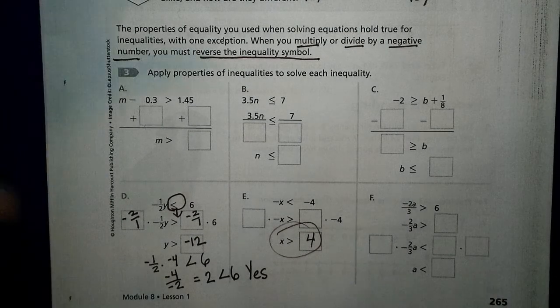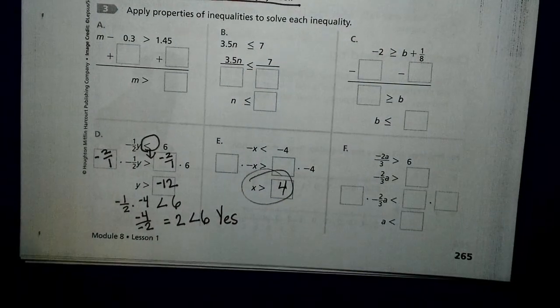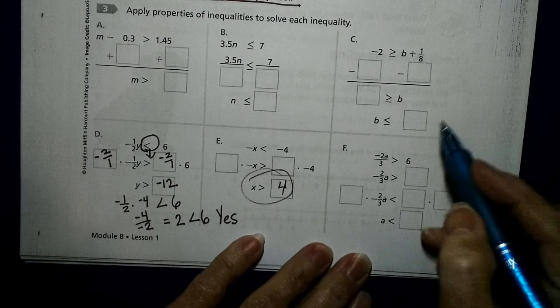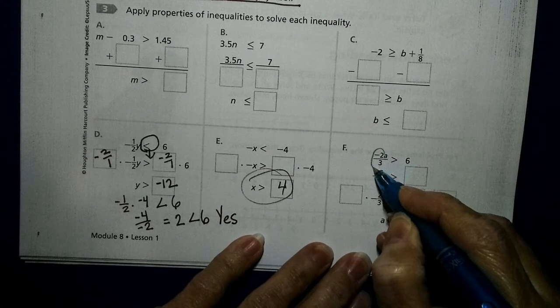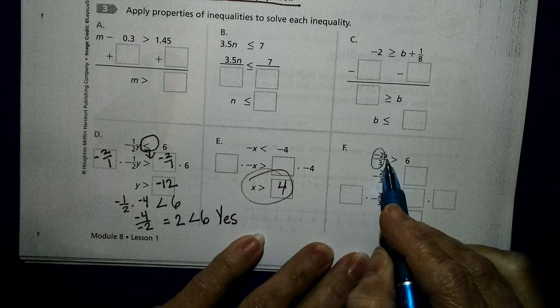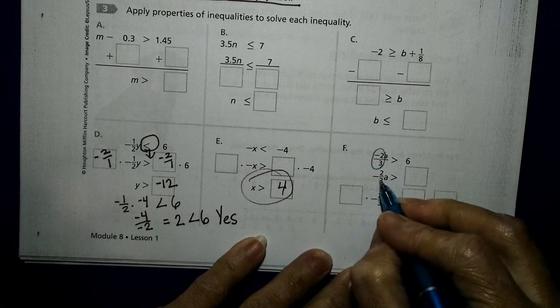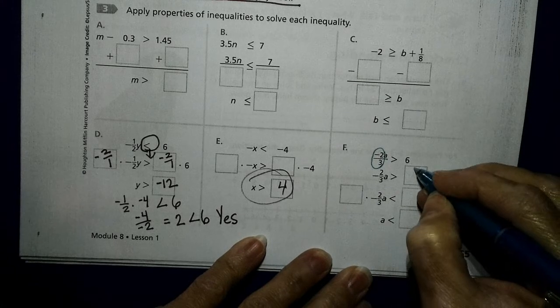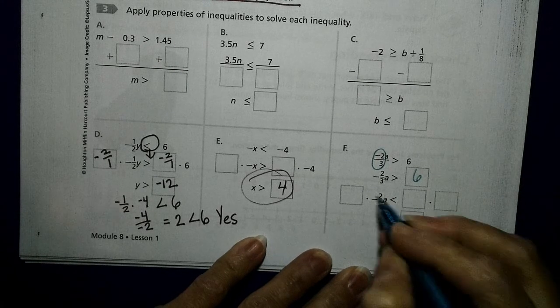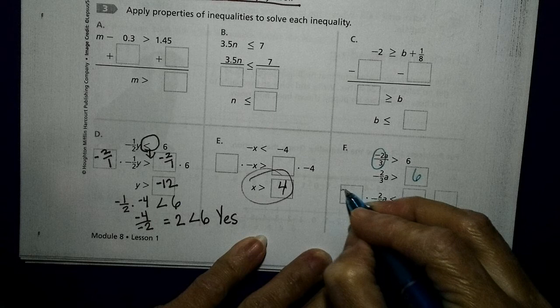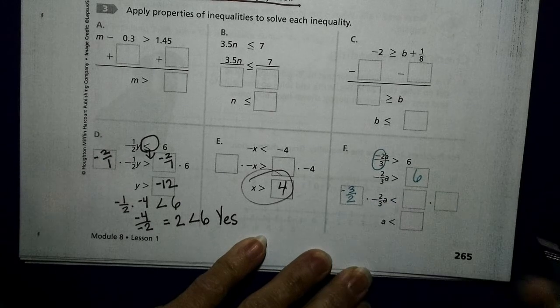Okay, so we finished off on E. Remember, this is negative 2/3. Even though the A is in the numerator, it's still a fraction. So we're still going to get rid of that negative 2/3. I'm going to bring down the 6 and multiply by the reciprocal, so negative 3/2.